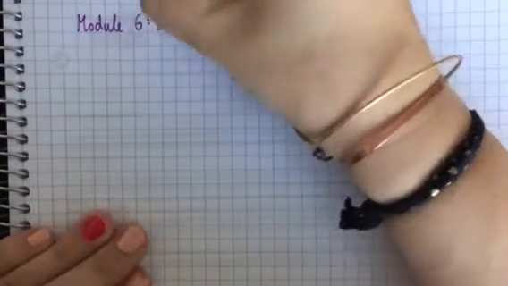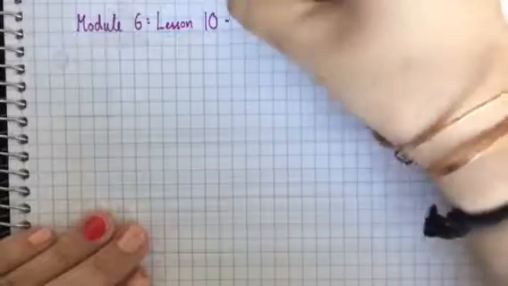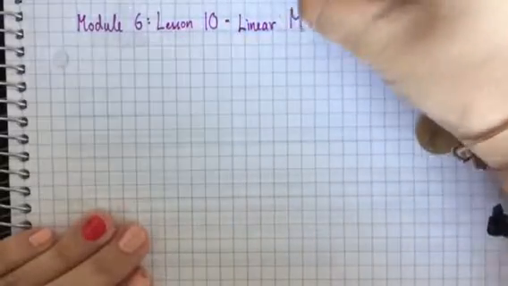Hi everyone! Today we're focused on Module 6, Lesson 10, and our topic is linear models.